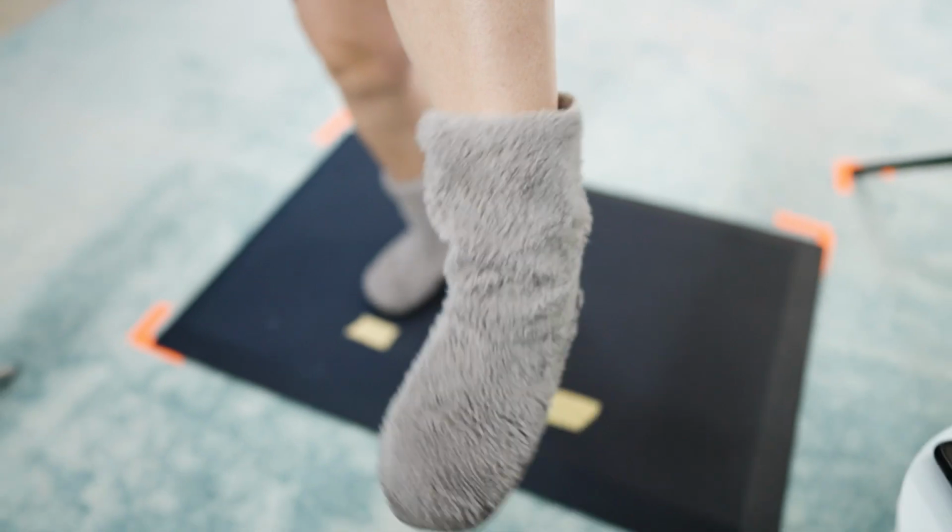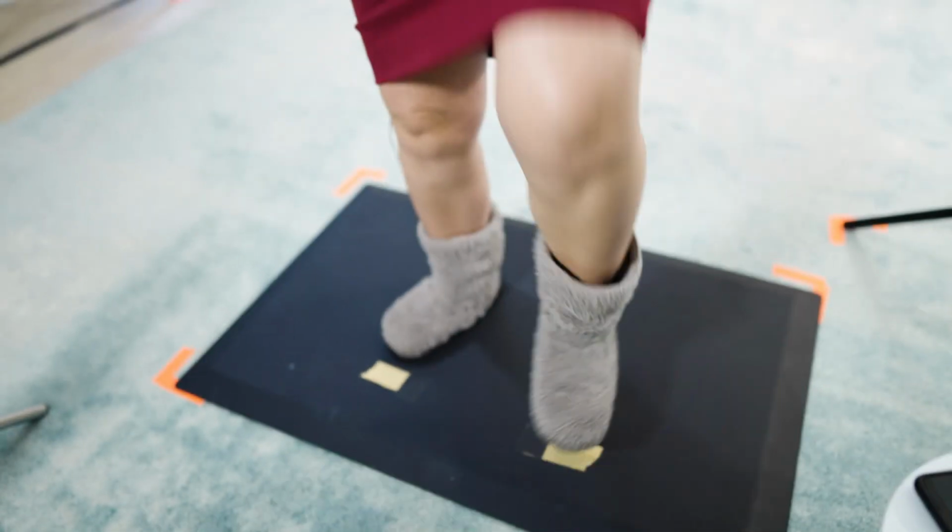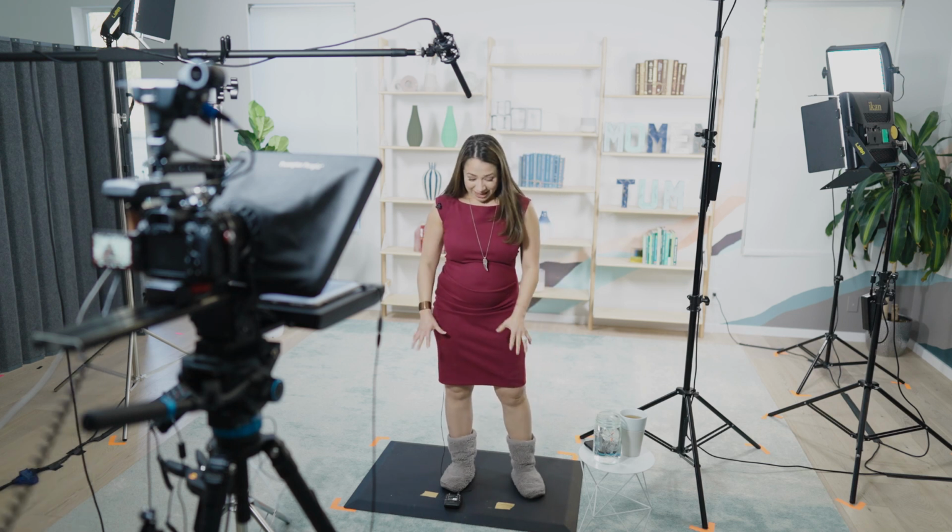As you can see, I'm also wearing my slippers, right? My big fuzzy bear slippers, because that keeps me nice and warm. It's a little bit cold right now as I go. And these are the things that I use to keep myself comfortable.